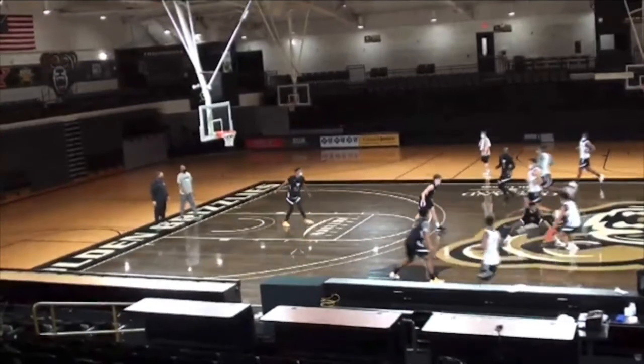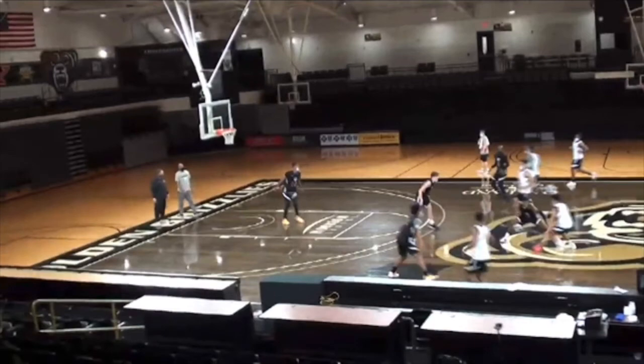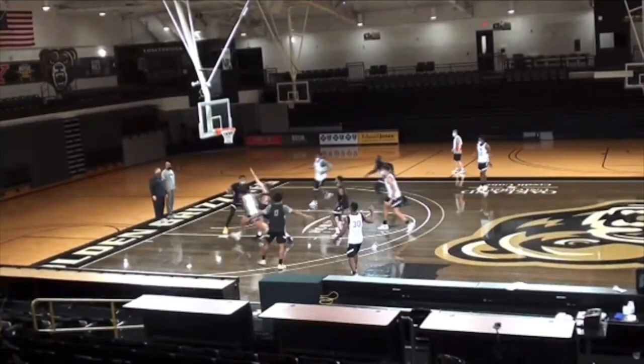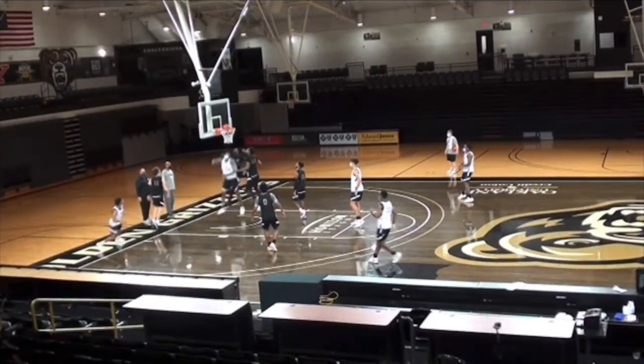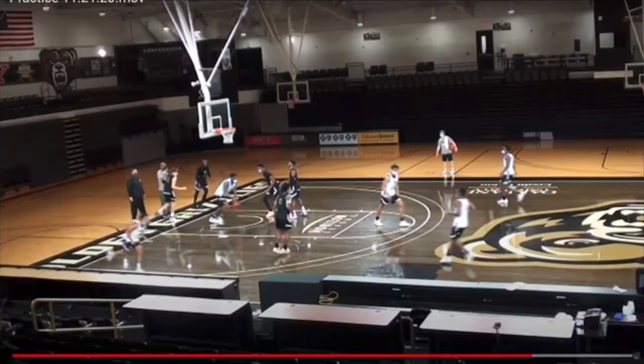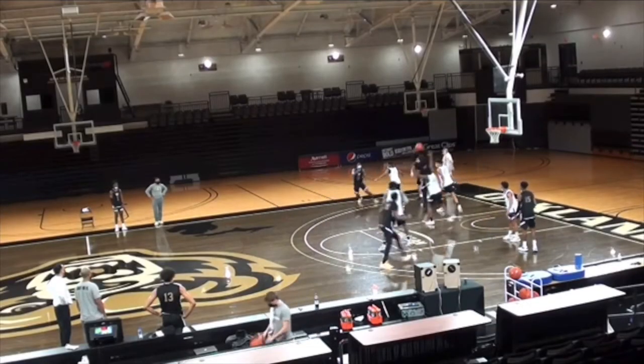Okay? But again, the breakdown is why is this player leaning and trying to anticipate the screen again? Because now you allow this player to just refuse it and get right into the lane. And look what happens. Now that draws help, and it's going to lead to an easy layup. That's bad defense.